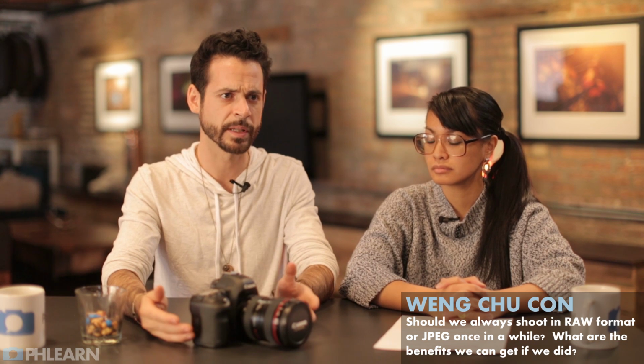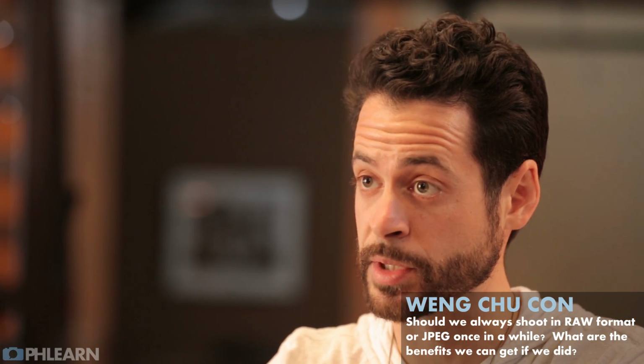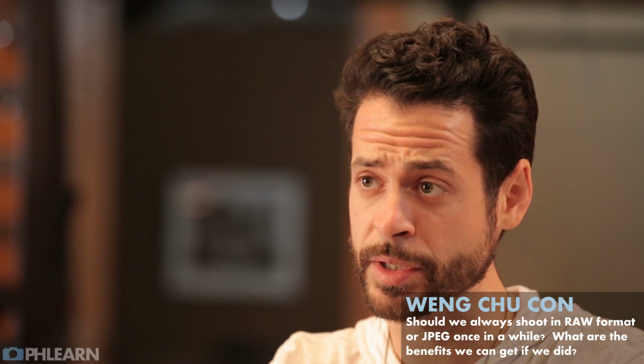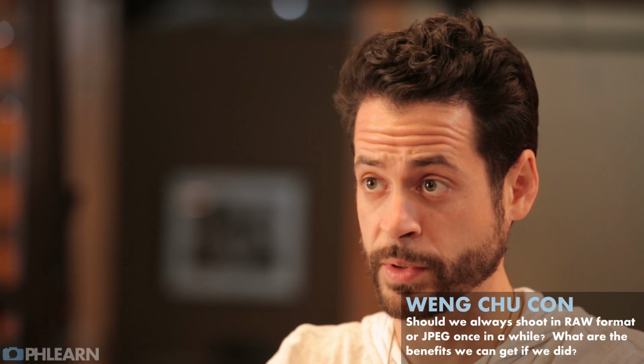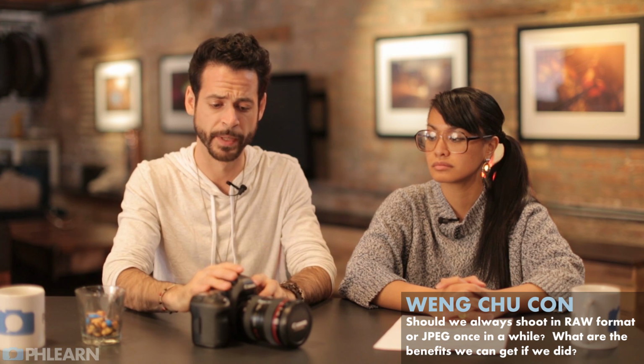So we use mostly 16 gigabyte memory cards, and that'll hold a couple hundred images. Now, if you're going to go somewhere and you want to take 10,000 images, either you're going to take a lot of memory cards with you, or you can shoot in JPEG, which is going to allow a lot more images to come through on your camera.